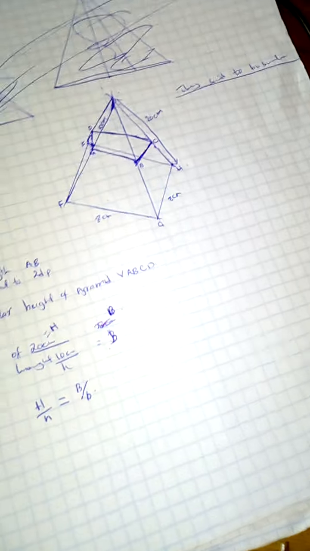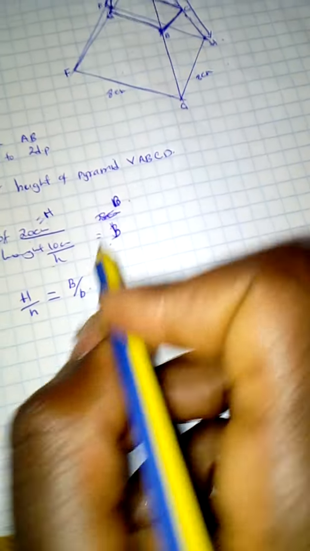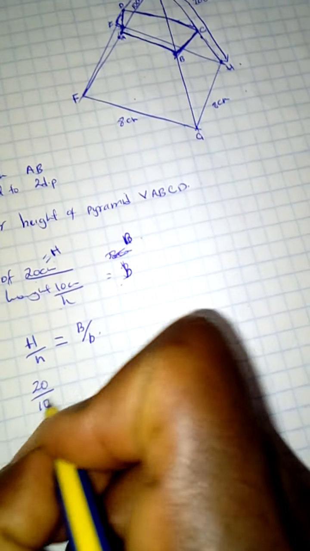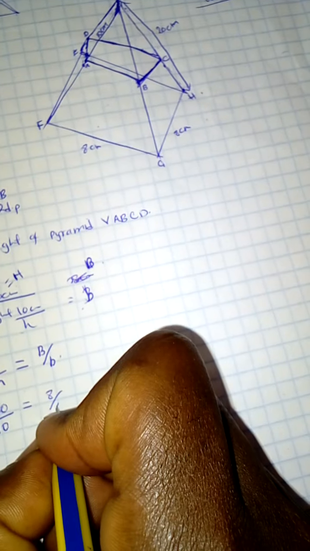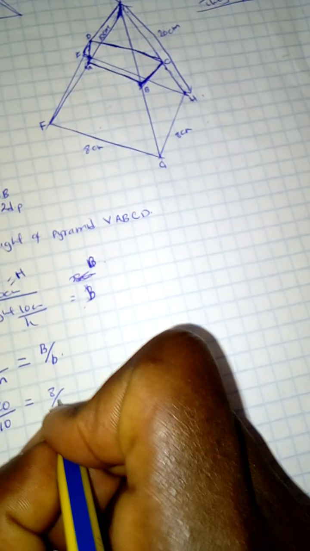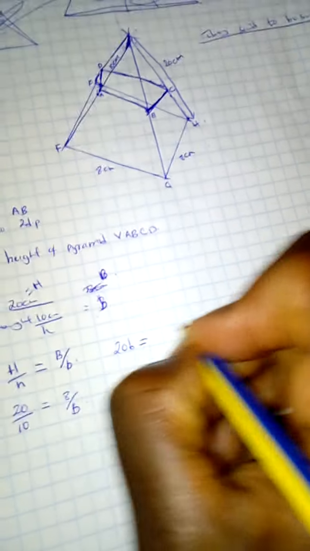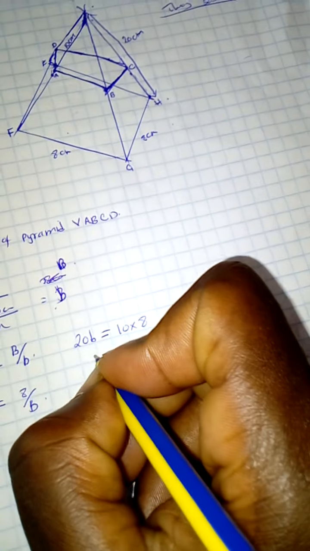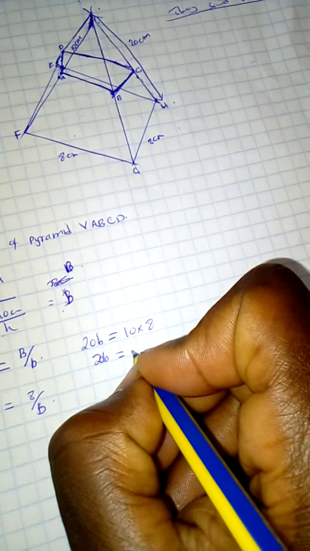Now, the ratio: H over h is equal to B over b. That is 20 over 10 is equal to 8 over b. Cross multiply: 20b is equal to 10 times 8, so 20b is equal to 80.